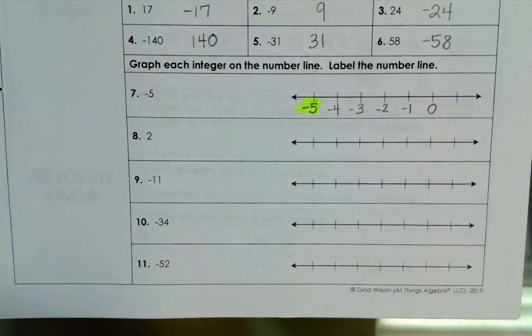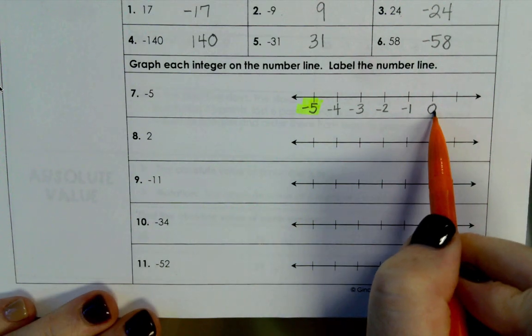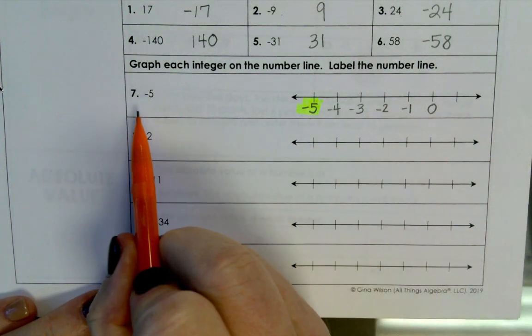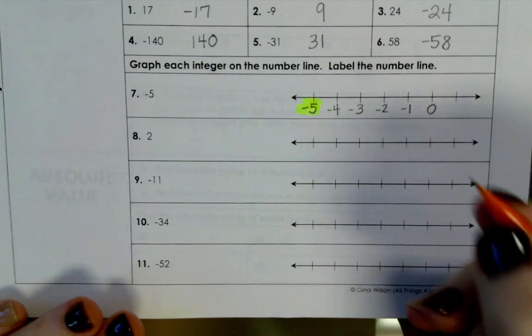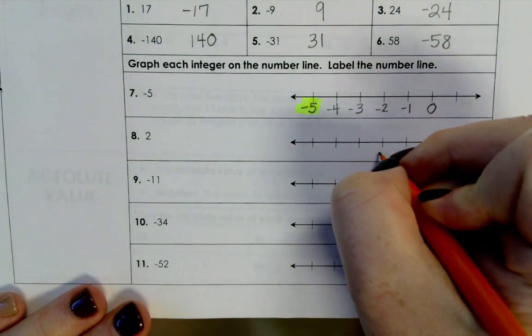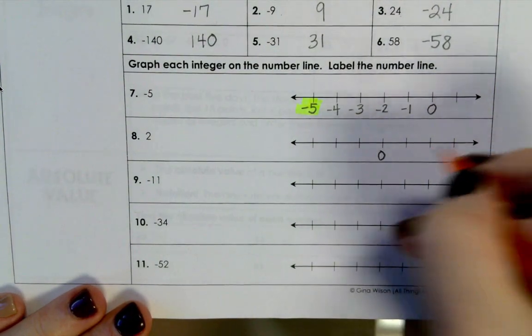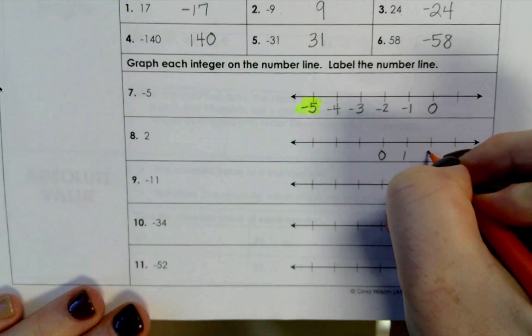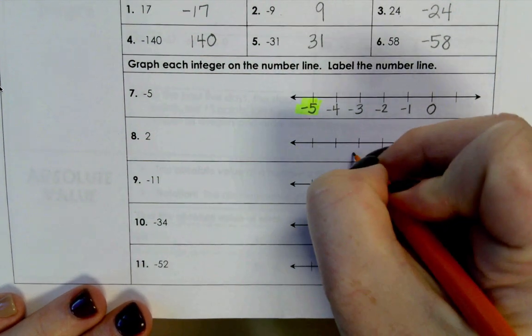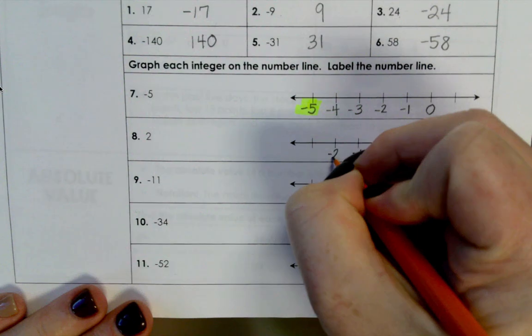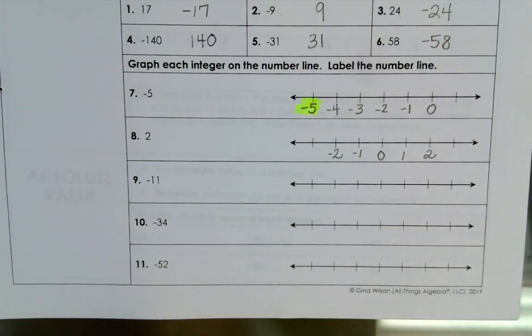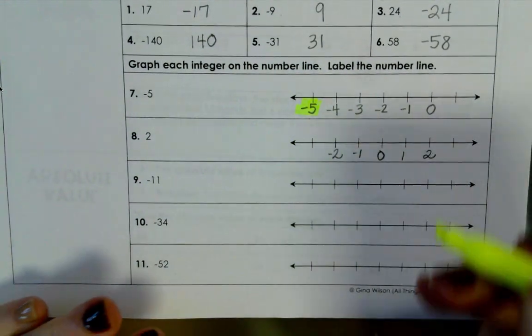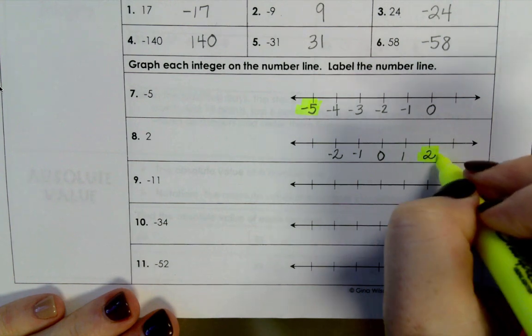I'm going to highlight that I've got that there. So when I am checking work like this, I want to know that you can label your number line correctly and then place your integer in the correct place. So I'm going to put my 0 in the middle here, and I'm going to say positive 1, positive 2, but I might label a little bit more to kind of give more of a visual so that I understand my integer placement on a number line.